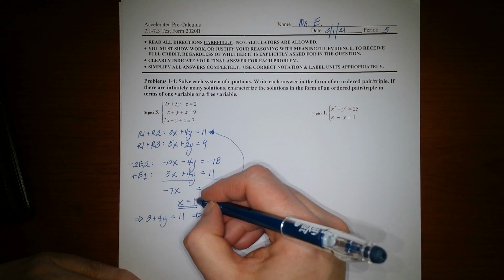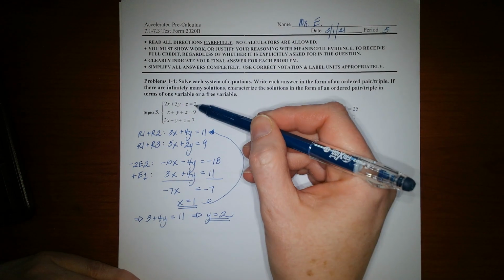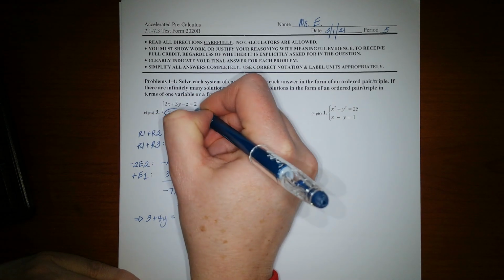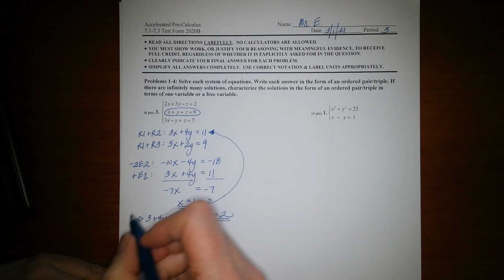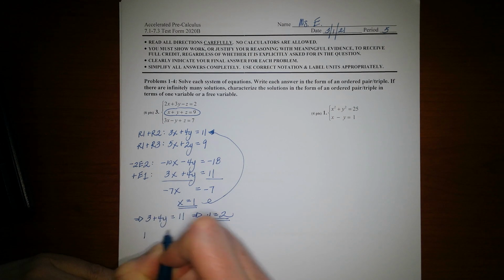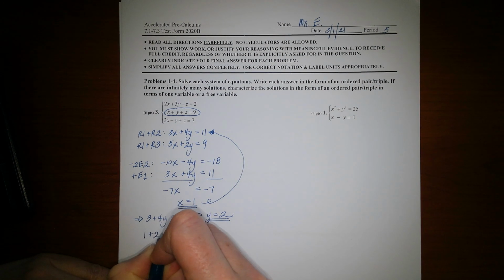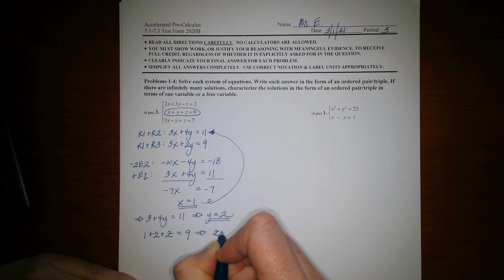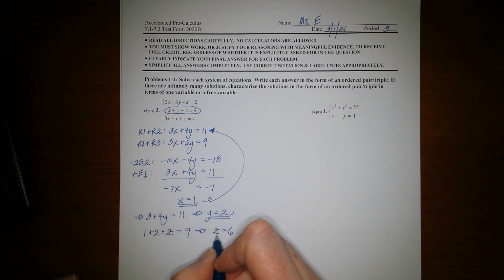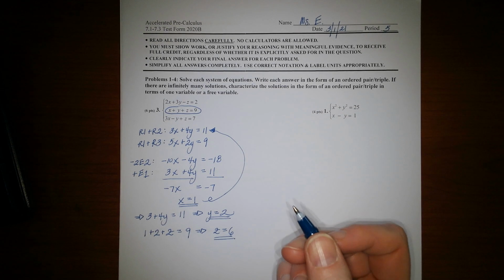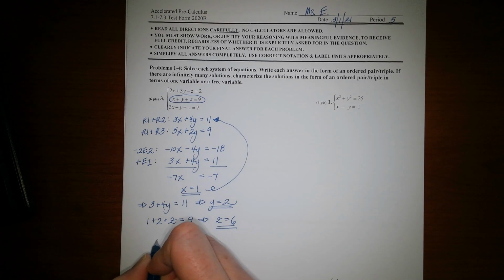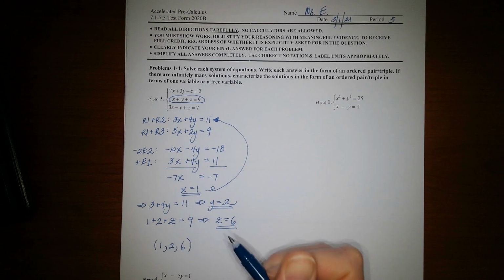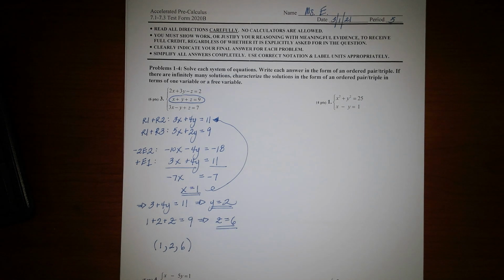Now let's take 1 and 2 and back substitute into one of the original 3 equations. I really like equation 2 for this, just because it's so simple. So that would tell us that x, or 1, plus y, or 2, plus z has to equal 9, which means z would have to equal 6. There we go. Okay, final answer written in ordered triple form would have your x coordinate first, your y coordinate second, and your z coordinate third. There we go. Okay, now let's talk about scoring.